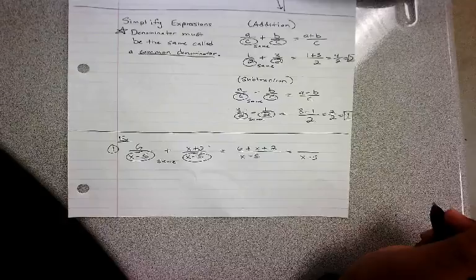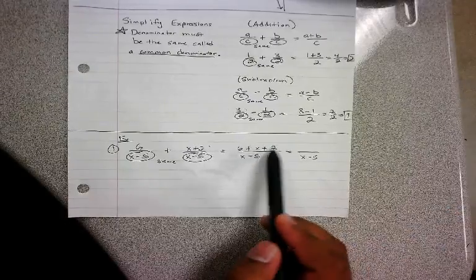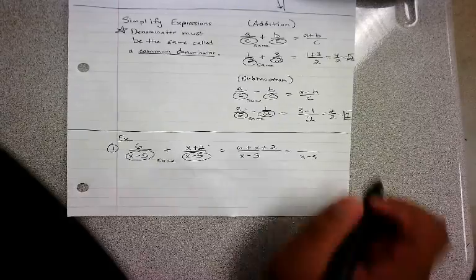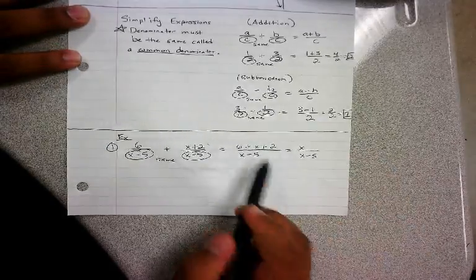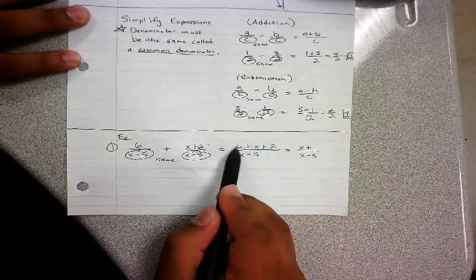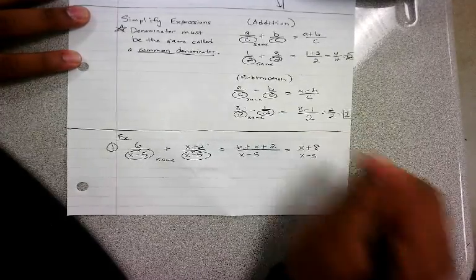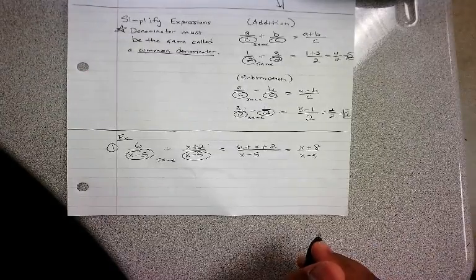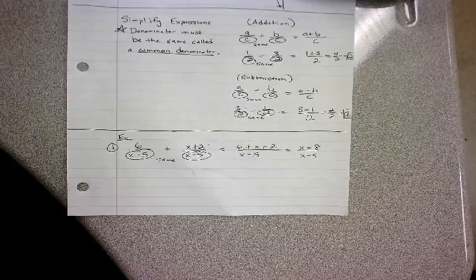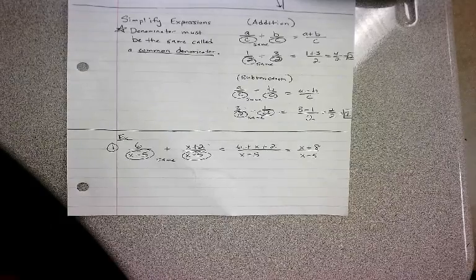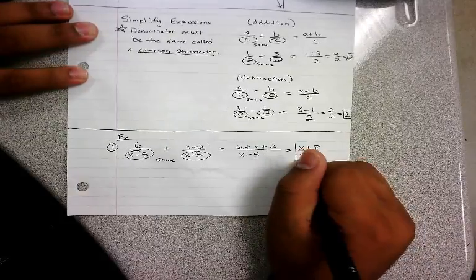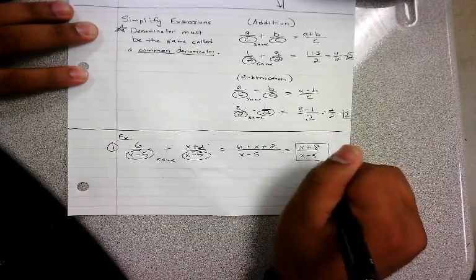You can still combine your numbers. There's no other x, so it's just going to be x. Plus 2 plus 6 gives me 8. And that is your answer. It's simplified.